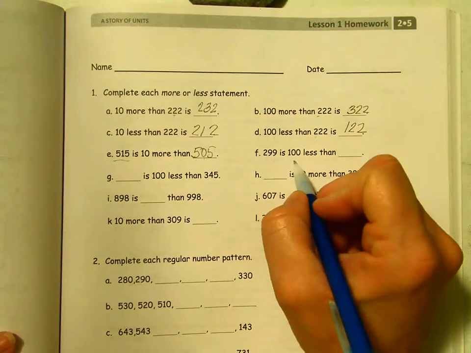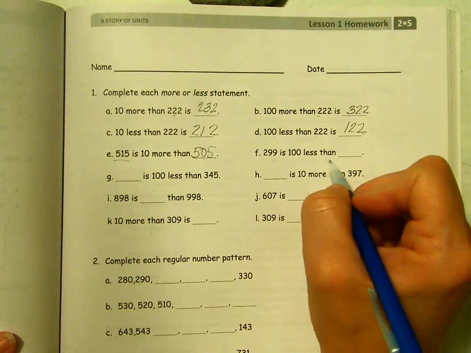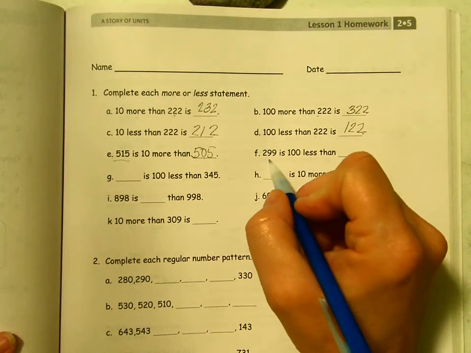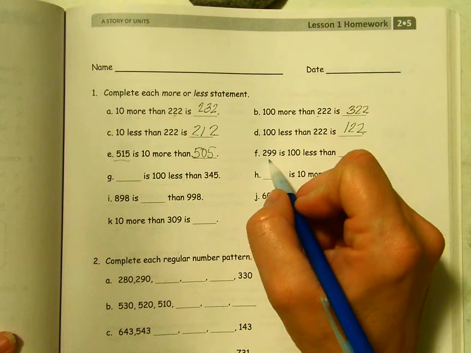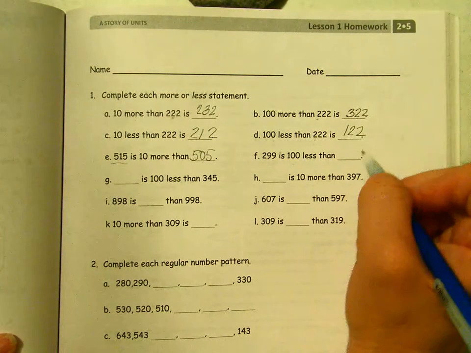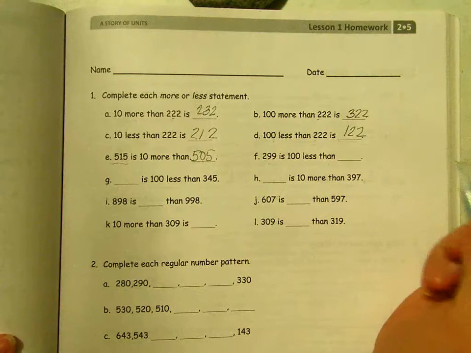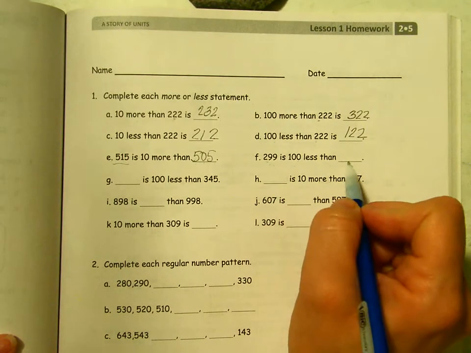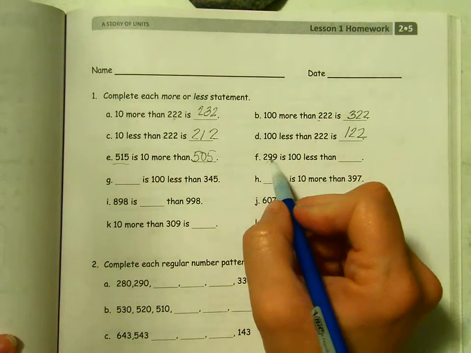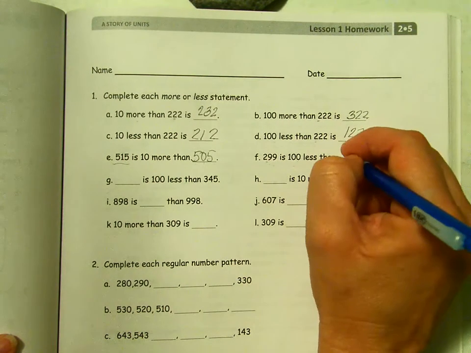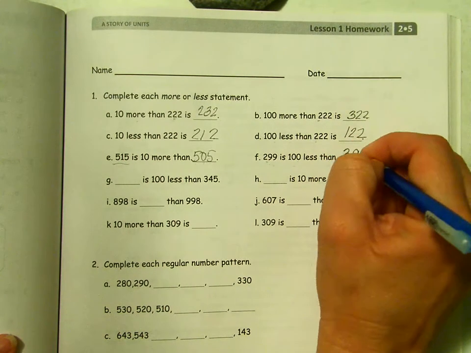299 is 100 less than something. So if this is the answer, 100 less than something equals 299, then we're going to add to this to find out this. 299, if we had one more 100 there, it would be 399.